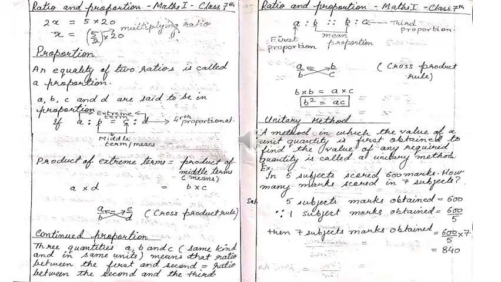Alright, now proportion. An equality of two ratios is called a proportion. Now here A, B, C and D are said to be in proportion, where A and D are the two extreme ends, so we say them as extreme terms, and the middle terms are B and C, or we say them as mean terms as well.